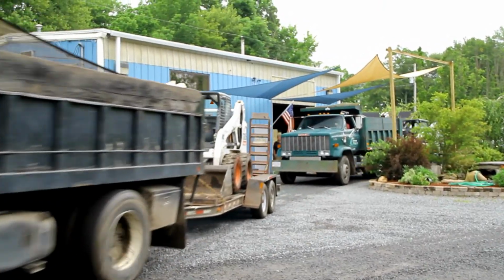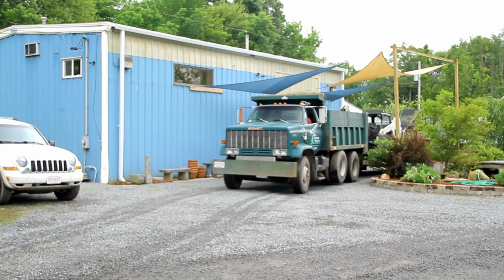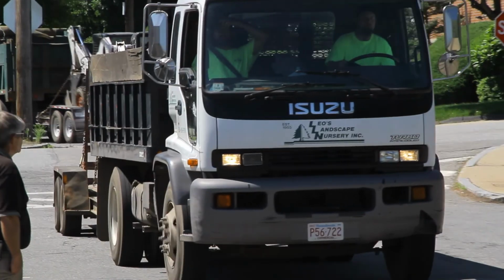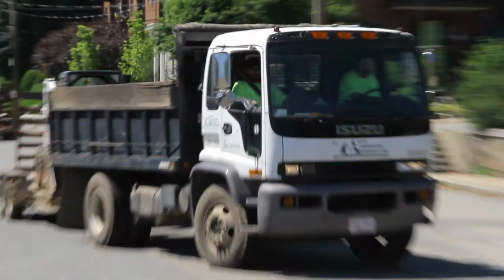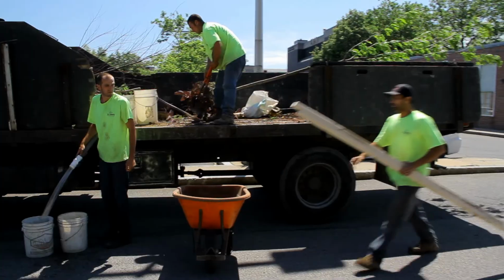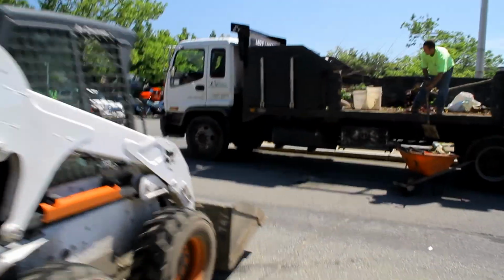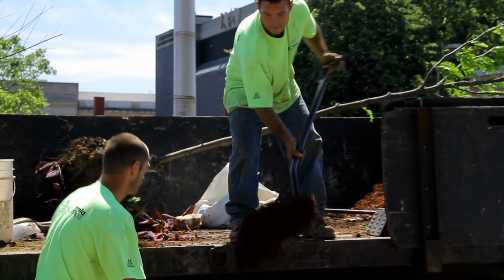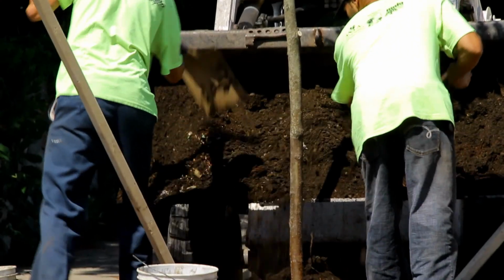And then we do a lot of municipal street tree planting. That's one of our big projects we do, both in the spring and in the fall. We probably do at least 8 or 10 different cities and towns in the eastern Massachusetts area. We generally plant between 1,000 and 1,500 trees annually.